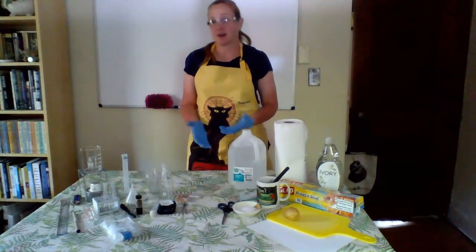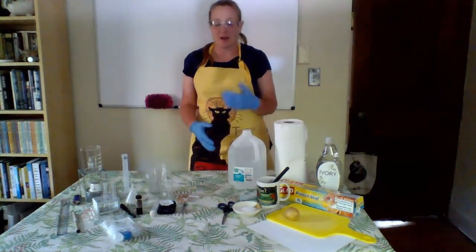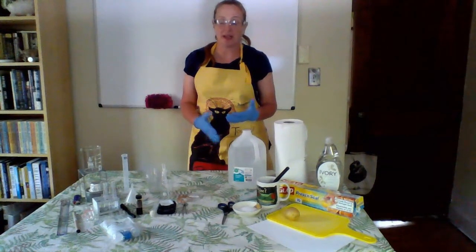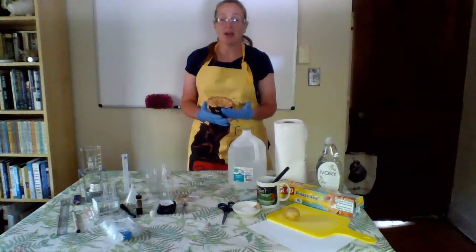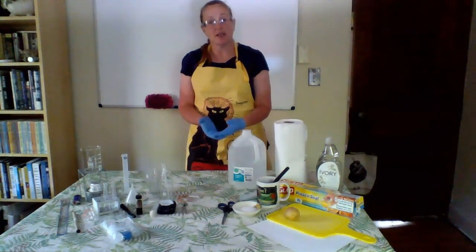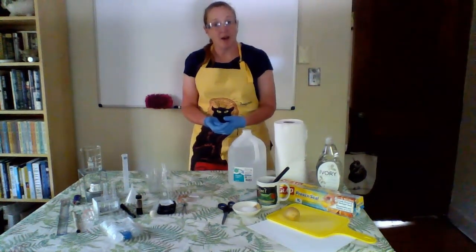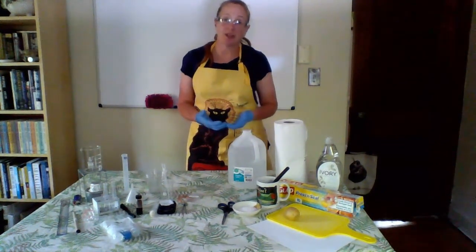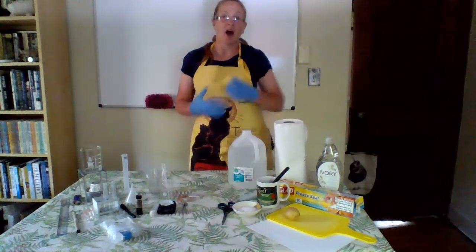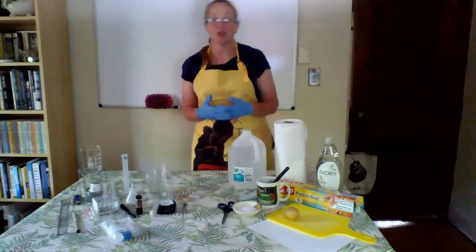Welcome to the Comparative Cell Membrane Lab. Now, essentially what this lab is going to be doing is focusing on the concept of simple diffusion. And remember, simple diffusion is molecules moving from an area of high concentration to low concentration because of Brownian motion, because those molecules are constantly wiggling and jiggling.